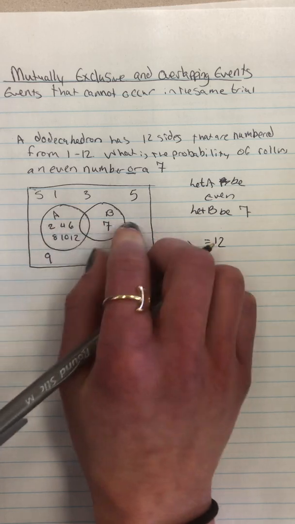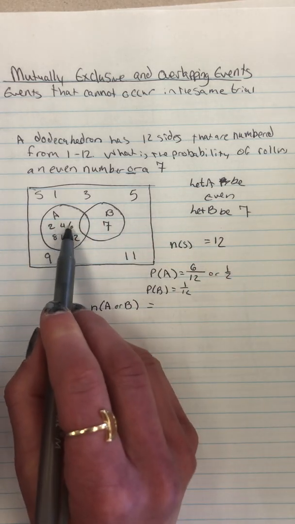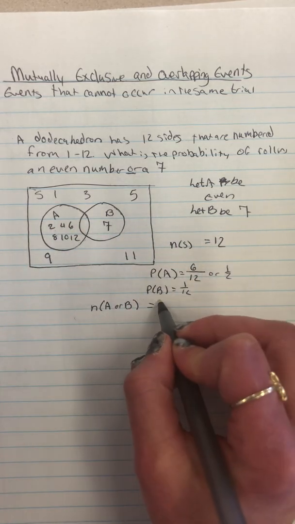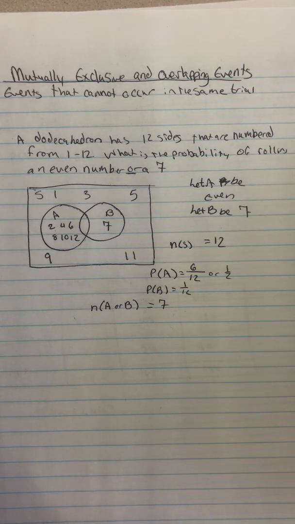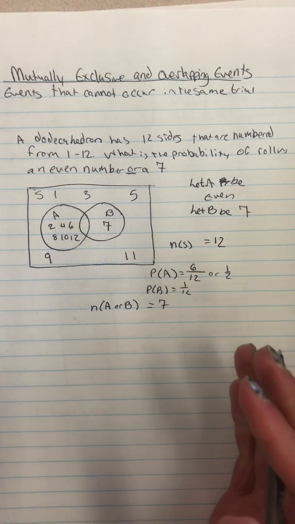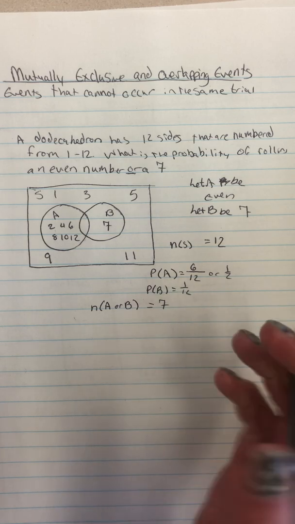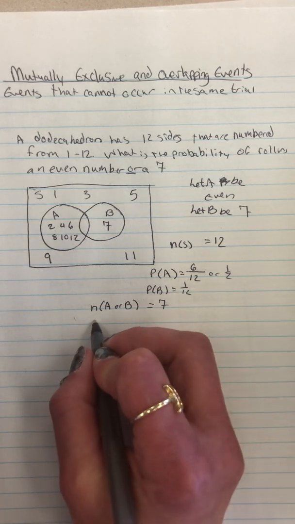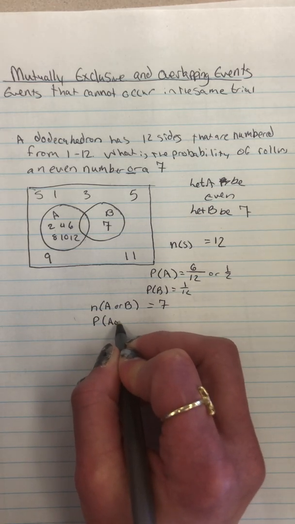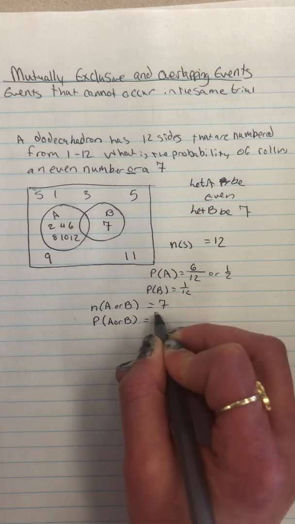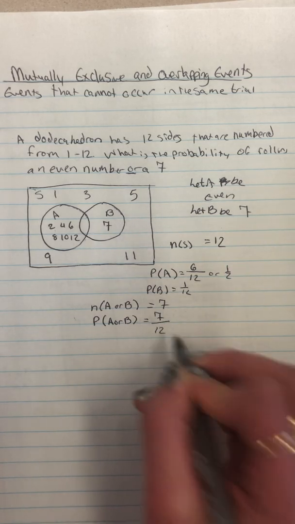How many total numbers are in our circle? So we have 1, 2, 3, 4, 5, 6, 7. 7 total. Or 6 plus 1, which is 7. And to find the probability of A or B, it is 7 over our total number, or 12.